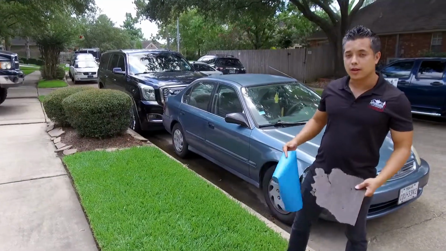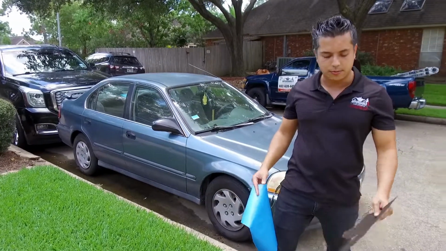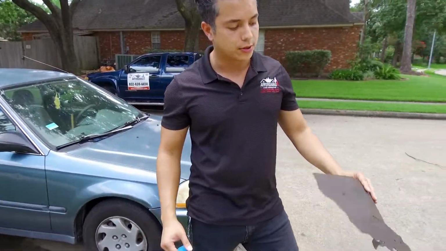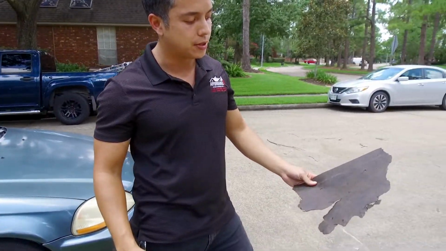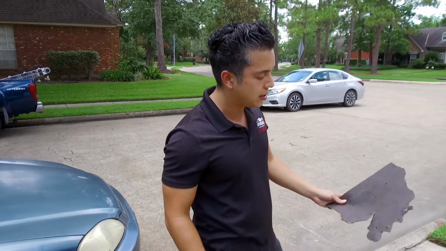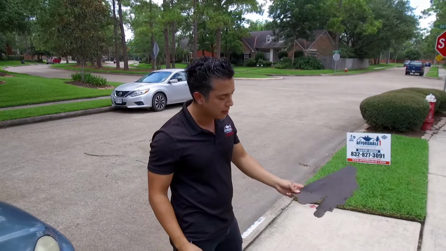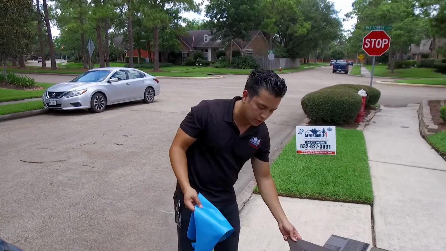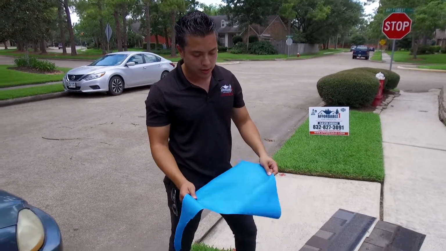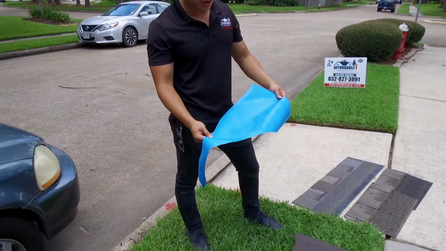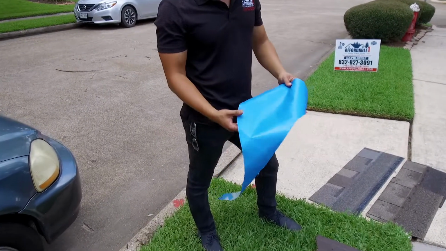All right, so what do we have here? We have our standard builder's 15-pound felt, and insurance companies only pay like for like, and 9 times out of 10, this is what we see on the estimate. And then what we have here is our polyneoprene synthetic underlayment, and it's just a lot more safer.